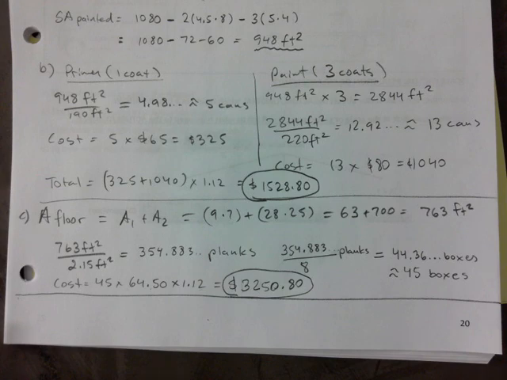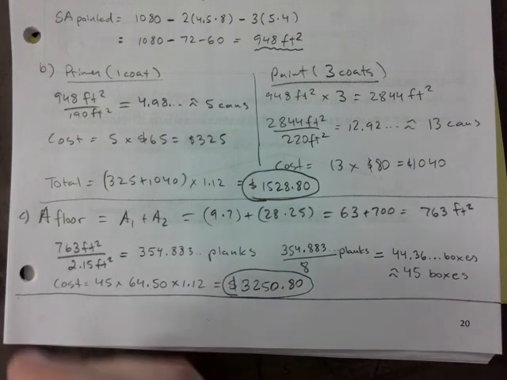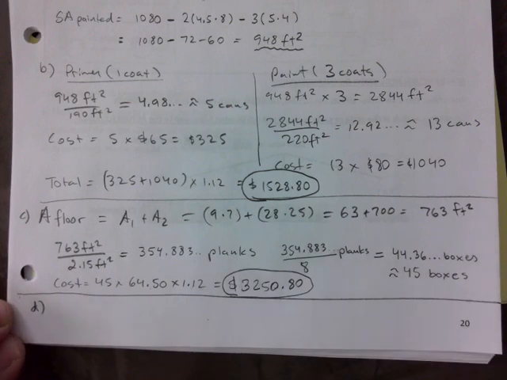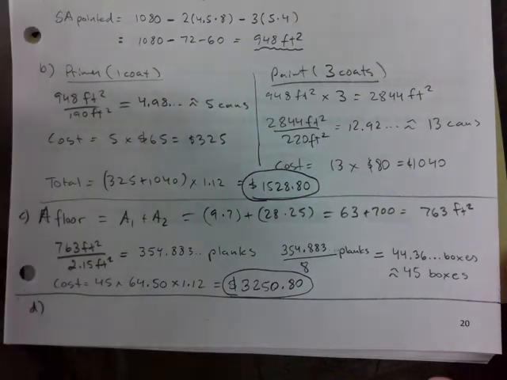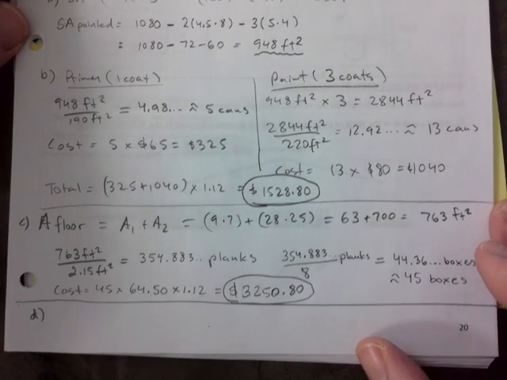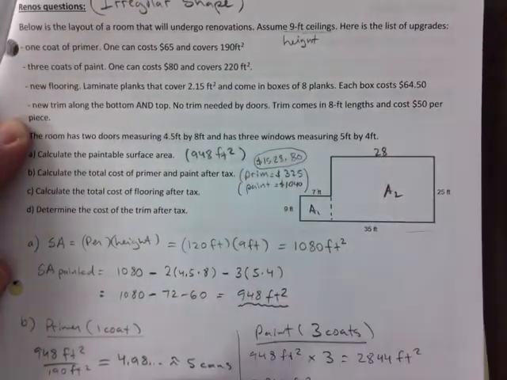We're almost there, guys. Trim is next. So if you look at trim, what does it say there? Some of you are still writing this down. Go ahead and write it down. It's okay. But if you go up and read the bullet that talks about trim, I'm just going to go up to that real quick here.